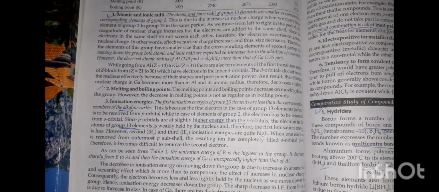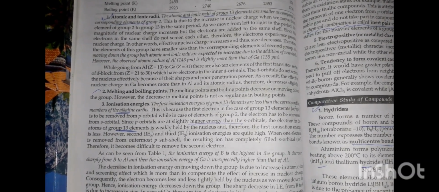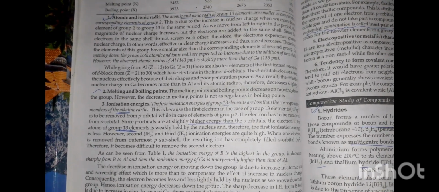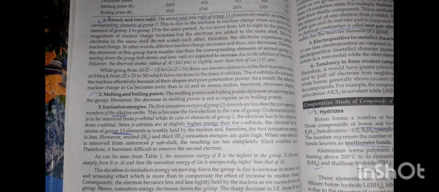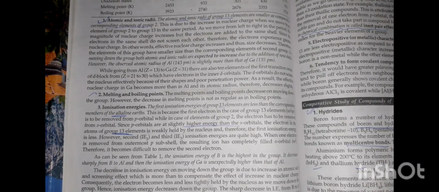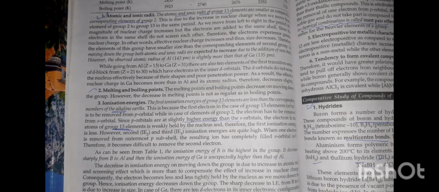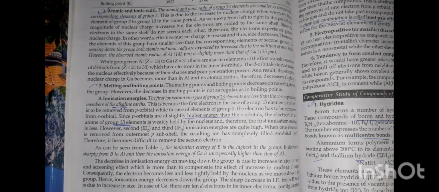General characteristics of group 13 elements. Atomic and ionic radii. The atomic and ionic radii of group 13 elements are smaller as compared to the corresponding elements of group 2. This is due to the increase in nuclear charge when we move from an element of group 2 to group 13 in the same period. As we move from left to right in the period, the magnitude of nuclear charge increases, but the electrons are added to the same shell. Since the electrons in the same shell don't screen each other, the electrons experience the full nuclear charge. In other words, effective nuclear charge increases and thus size decreases. Therefore, the elements of this group have smaller size than the corresponding elements of the second group.